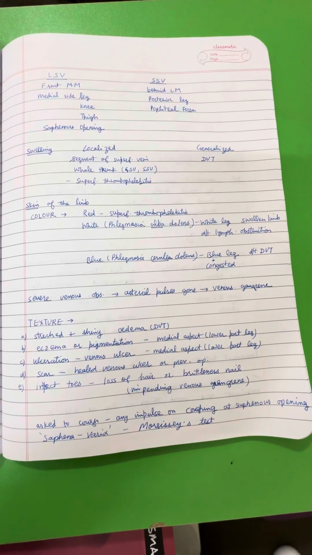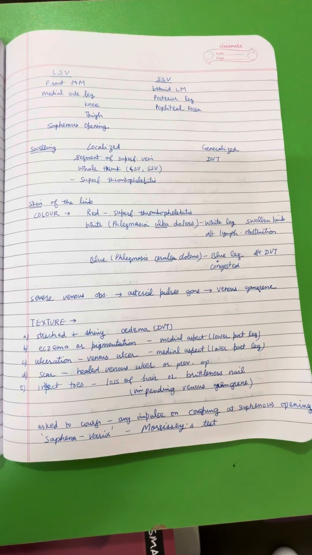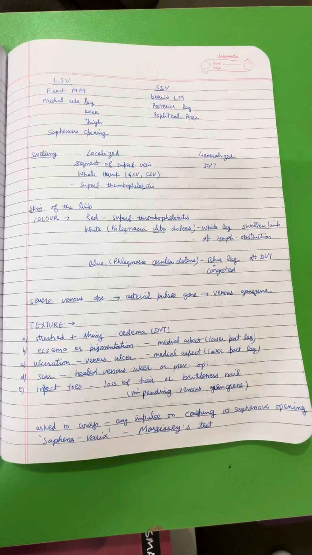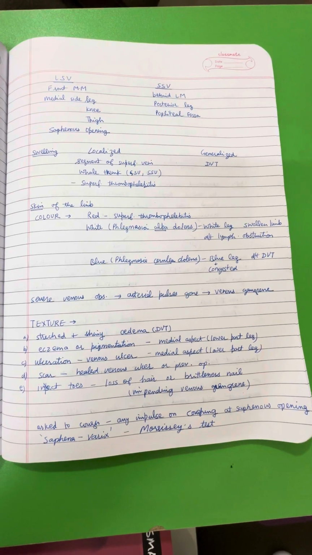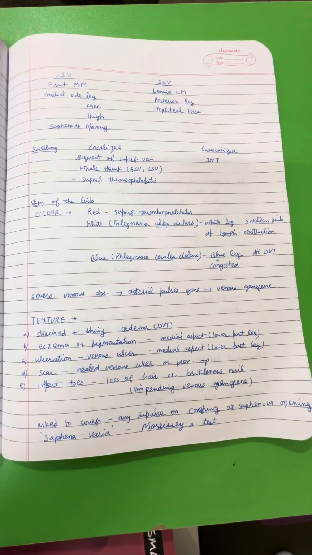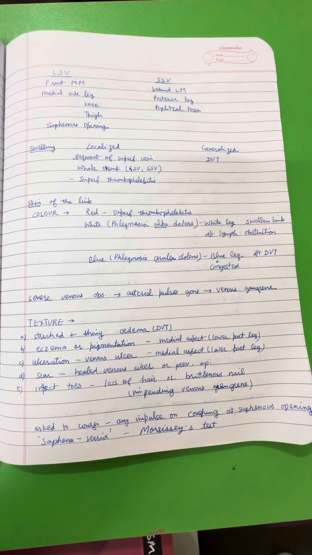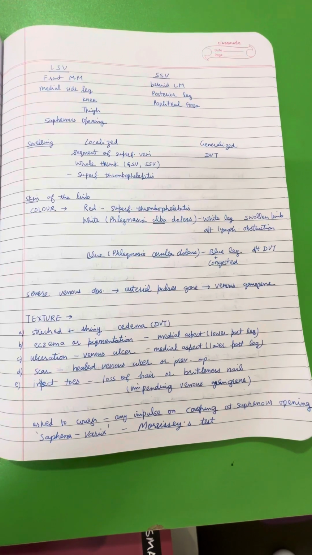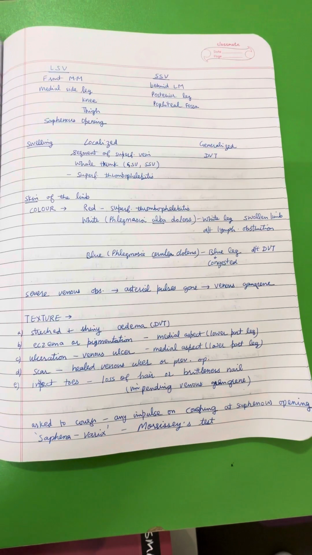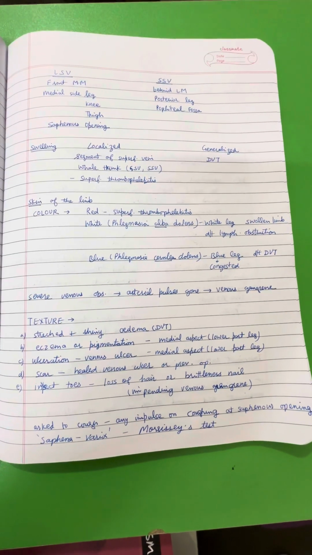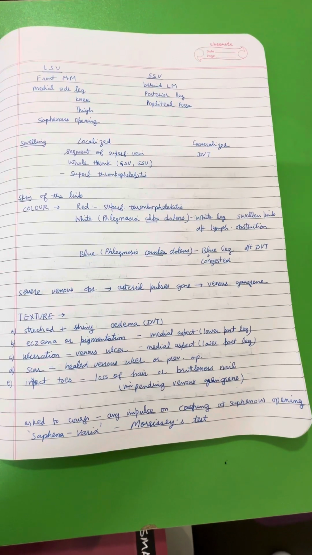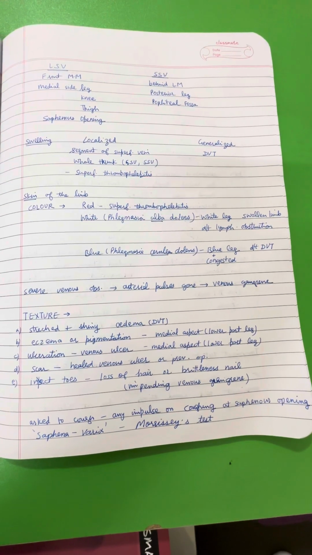On the skin, we second see texture. If the skin of the limb is stretched and shiny, it is mainly due to edema because of DVT. We see the eczema, pigmentation, ulceration, mainly the venous ulcer. They are seen on the gaiter area, means the medial aspect of the lower part of the leg. Scar of any healed venous ulcer or of the previous operation. We inspect the toes. If there is a brittleness of the nail or the loss of the hair, this tells about the impending venous gangrene.